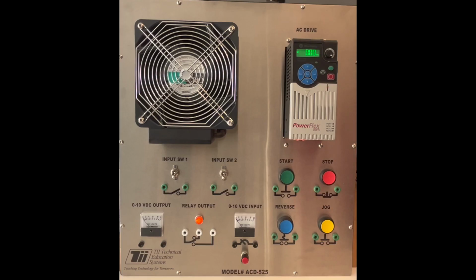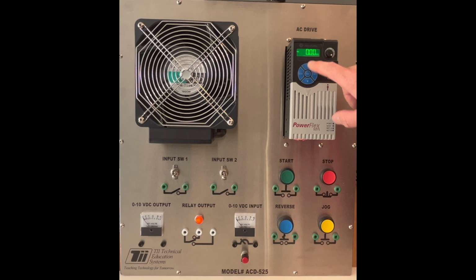In this video, I want to show you how you get to your digital input status on a PowerFlex 525 using TII's Technical Education's VFD trainer model ACD 525. To do this, we're going to go into the menu, and we'll do that by either hitting the select or the enter key.